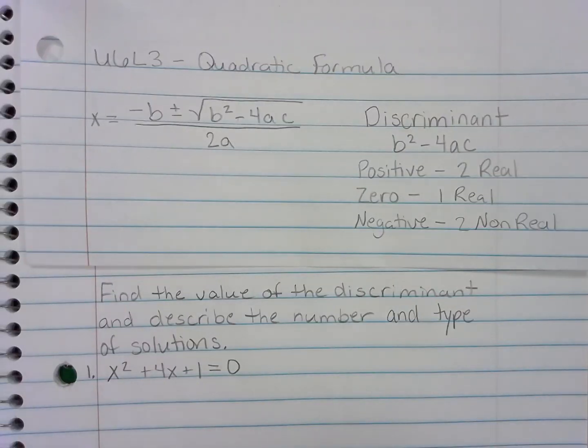In this lesson, you will learn how to find the value of the discriminant and determine if it has one, two, or no real solutions. You'll need to watch the next video to find how to solve using the quadratic formula.